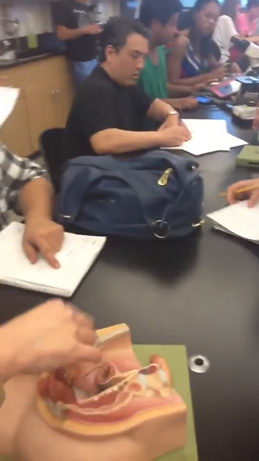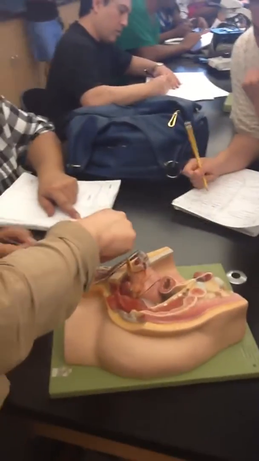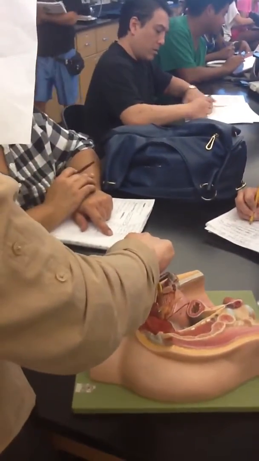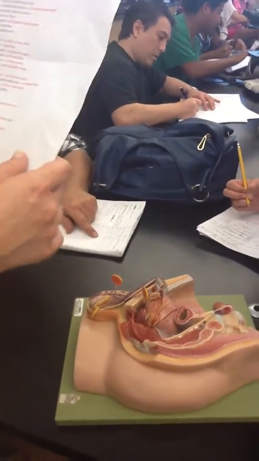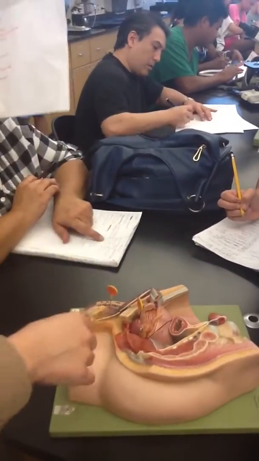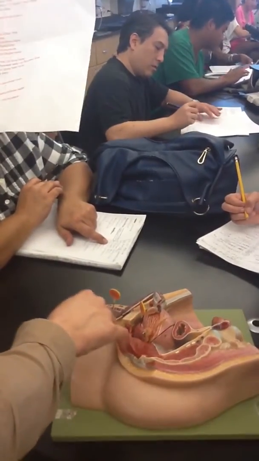Is it back there? 31 is the prostate gland. It's easy, right? Prostate gland. So 32, corpus spongiosum. Yeah, definitely. The cavernosus is this one. 32, corpus spongiosum, and 33 is the scrotum. Scrotum.